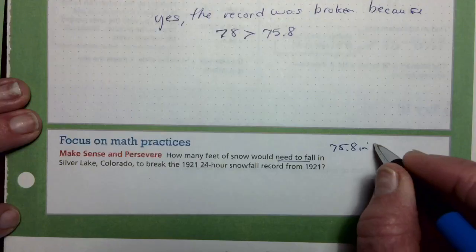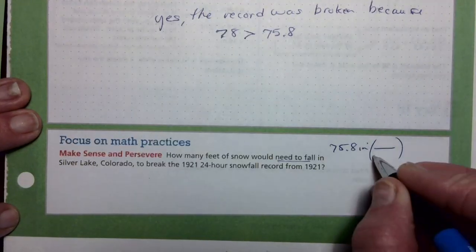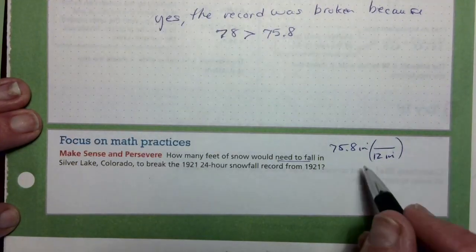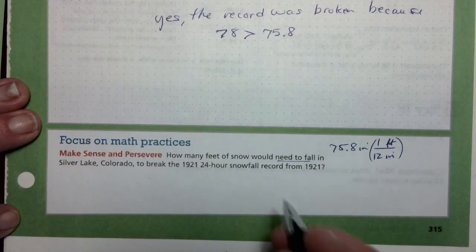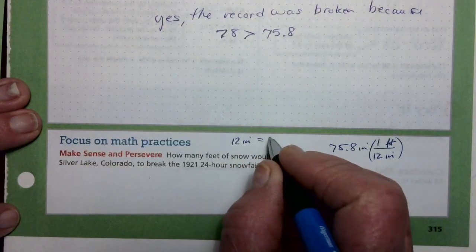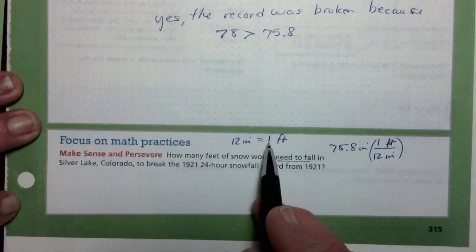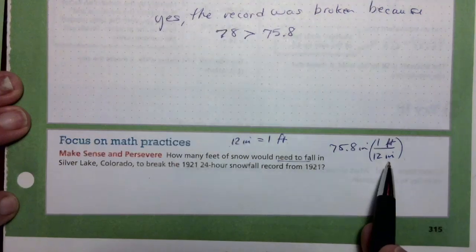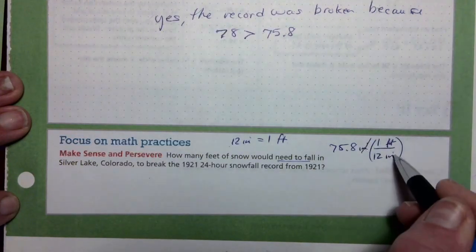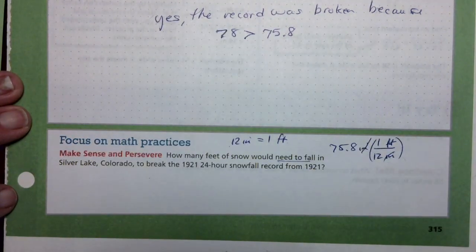So this time we're going to multiply by and put the 12 inches in the denominator, because I need inches to cancel out, and the 1 foot in the top.